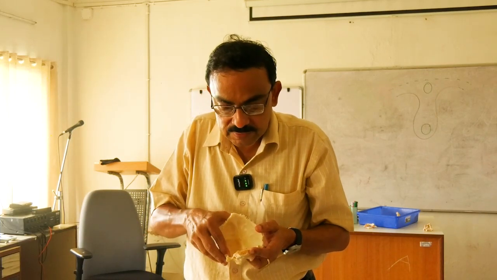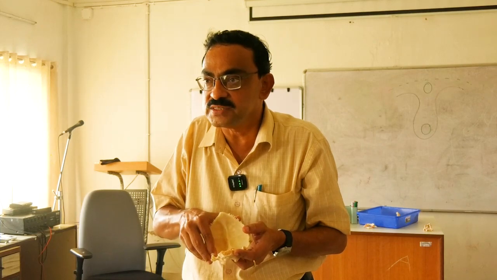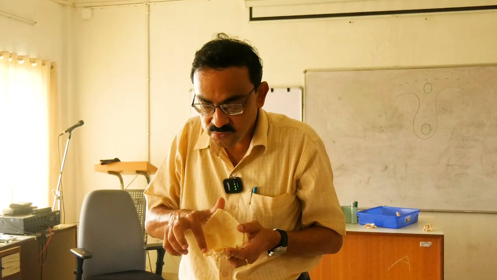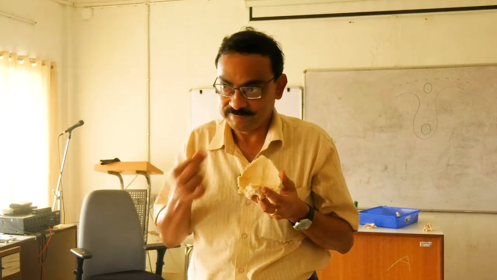And over the superior part, we get a notch. This notch is for the accommodation of the sigmoid sinus. So the sigmoid sinus, when it passes through the jugular foramen, becomes the internal jugular vein.